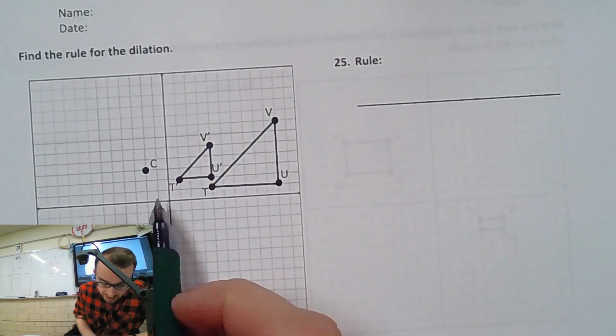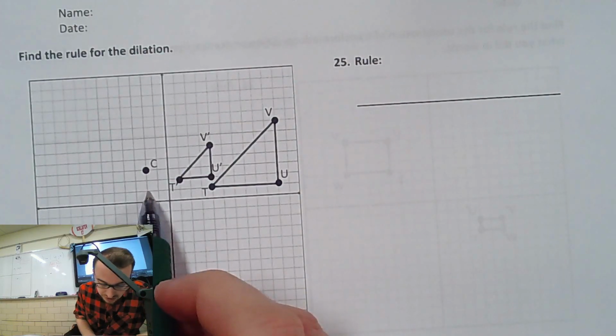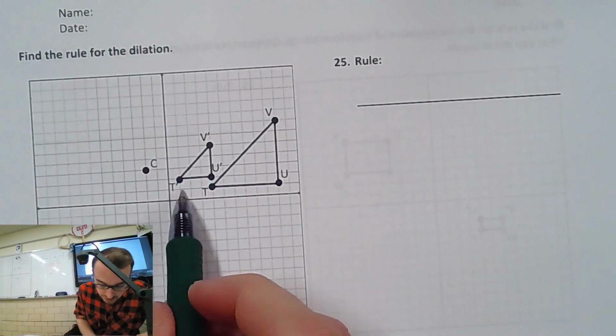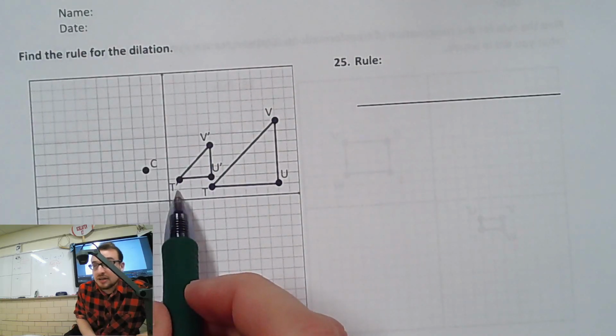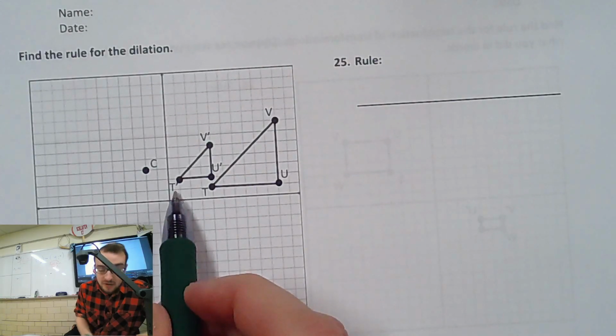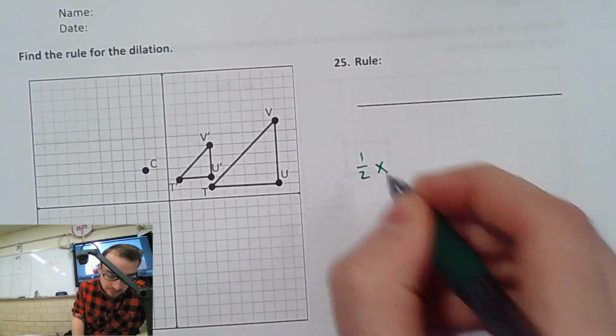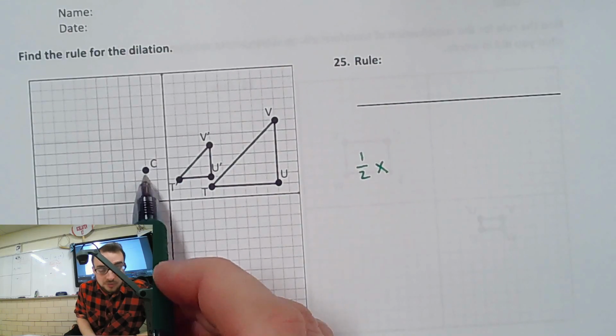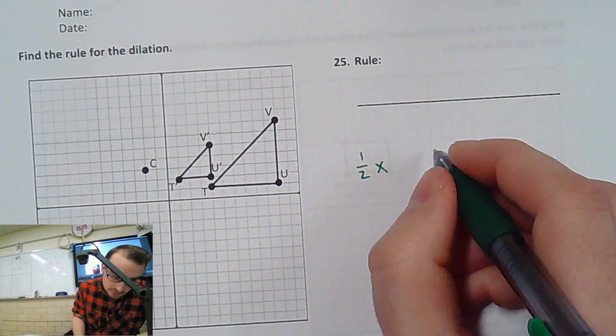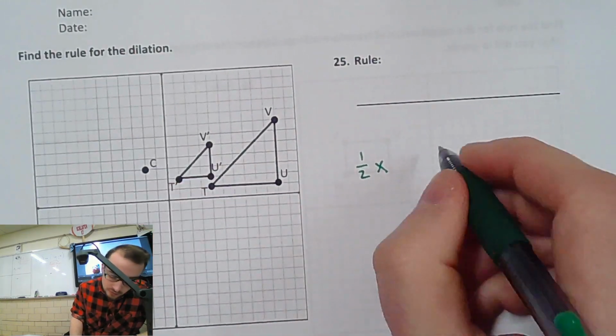Okay. Find the rule for the dilation. How far apart is T from C horizontally? 1, 2, 3, 4, 5, 6. When we're done, it's only 3 away horizontally. So what do we do to the x? We halved it, right? We halved the x. T is 1 away vertically. I'm sorry, 2 away vertically, and it's 1 after we're done. What did we do to the y? We went from 2 to 1. We halved the y.